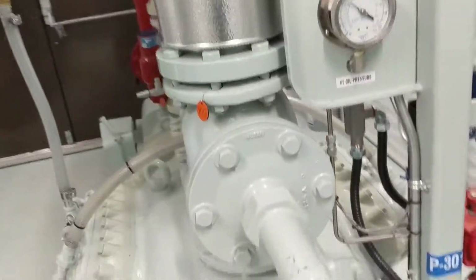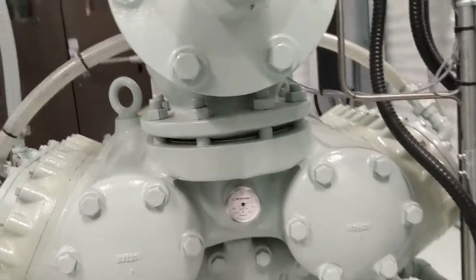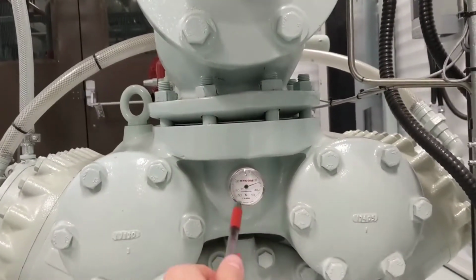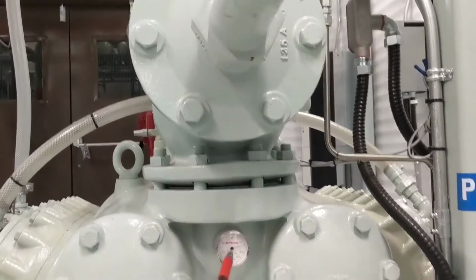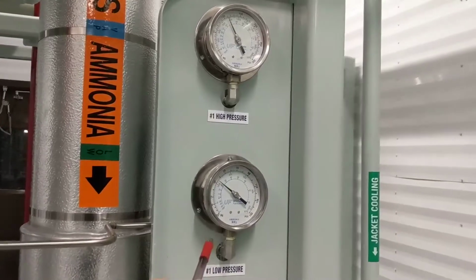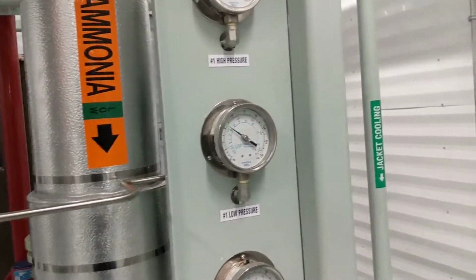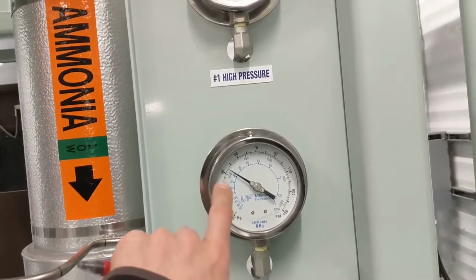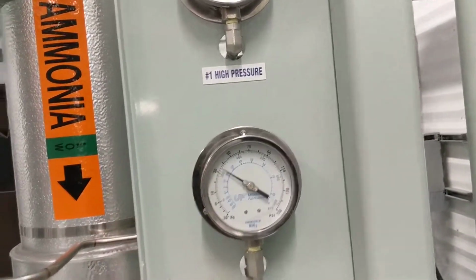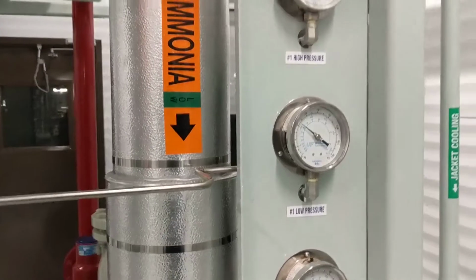The temperature of the ammonia gas going into the compressors is displayed here. That low temperature corresponds to this low pressure. You can reference a chart that will tell you what temperature you have for a given pressure of ammonia.